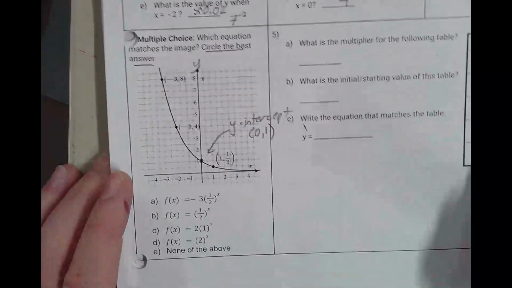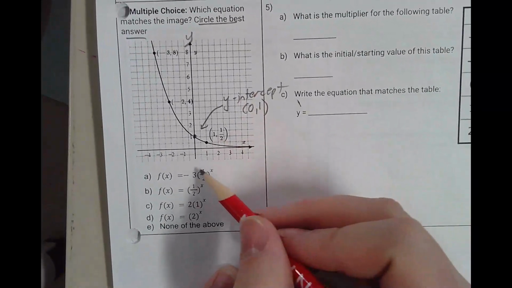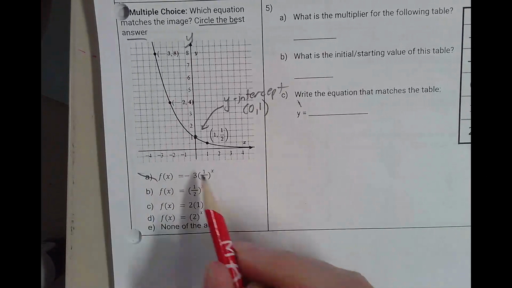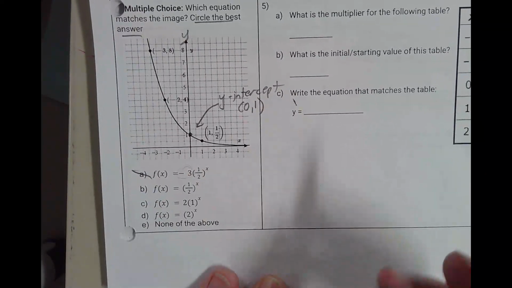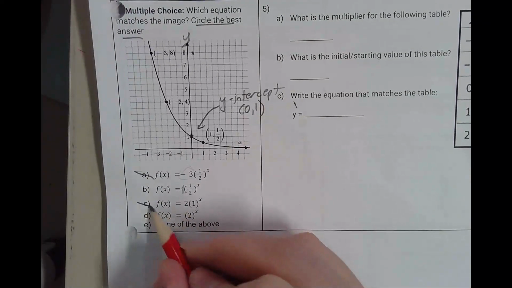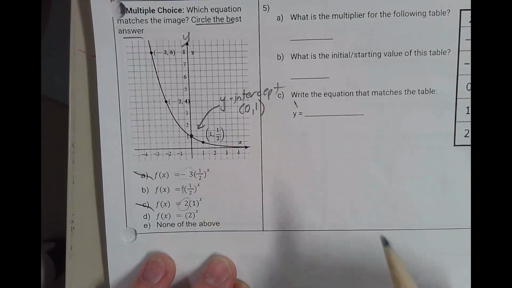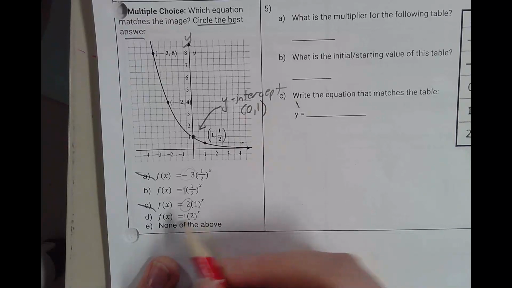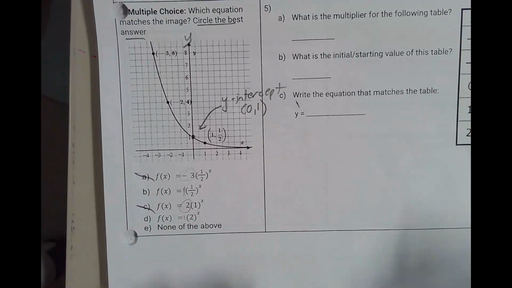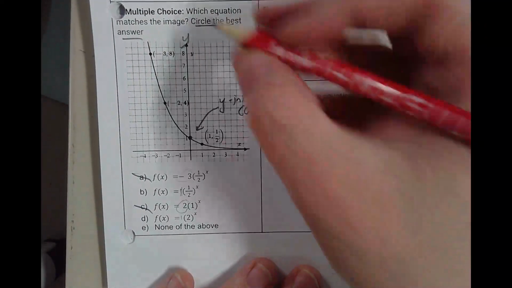All right, so we can look at our options here and see which one has a starting value of 1. Looks like this one doesn't have a starting value of 1, it's -3. This one does have a starting value of 1. This one doesn't, since it's 2. And this one does have a starting value of 1. So our only options are B, D, or E. And we have to figure out the multiplier.